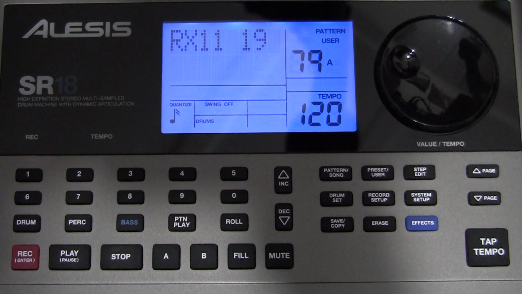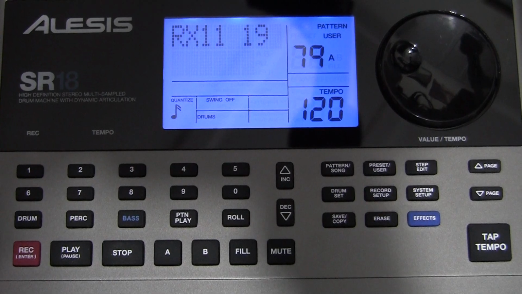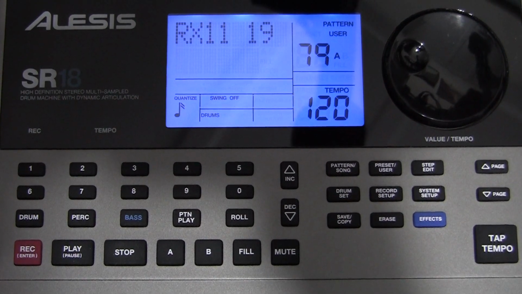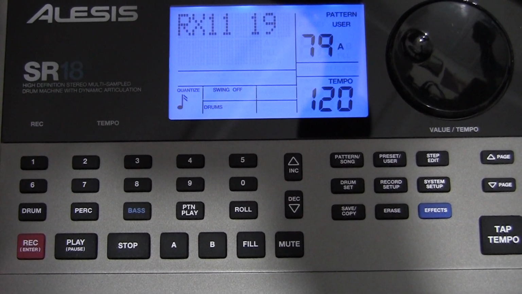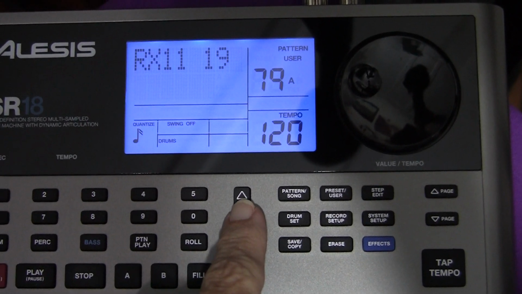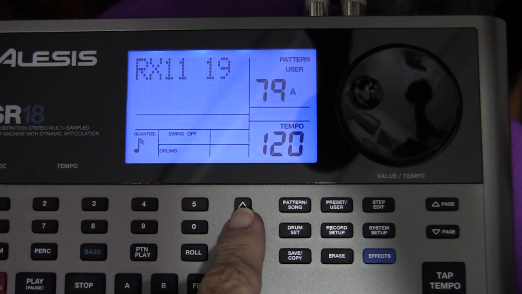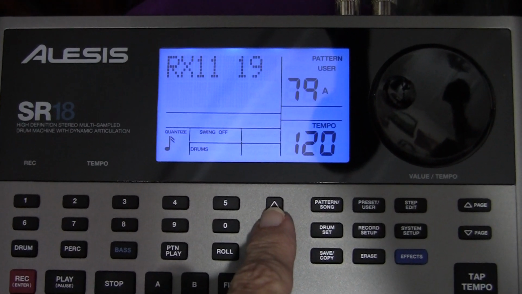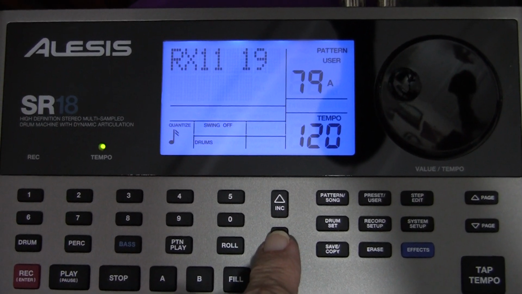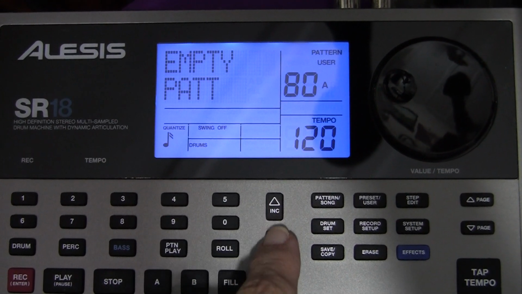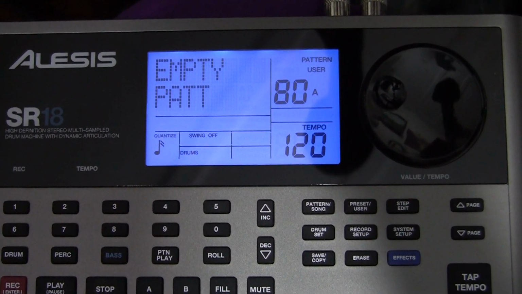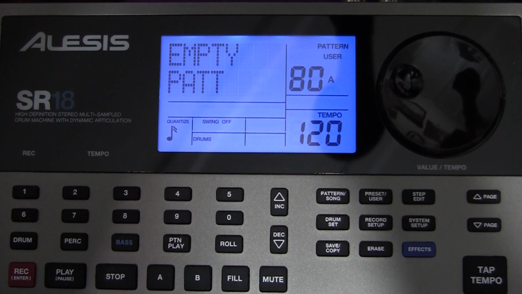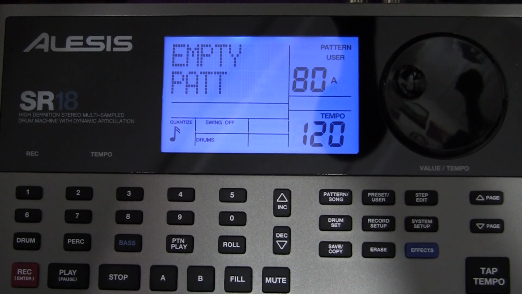If you want to erase the whole thing, then you have to go to user memory and erase the specific pattern number. You can edit a preset pattern and store it in user memory. Pattern 79 in the user memory contains a drum machine pattern that I put in personally from the RX11 series, as I copied patterns from the RX11 into my Alesis. And if I go up to 80, you see that it says empty pattern. So that's a truly empty pattern with a default length and no information in any of the layers.